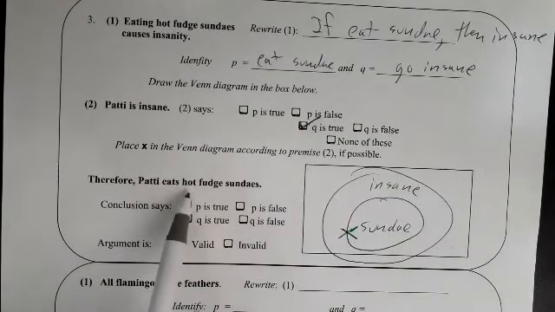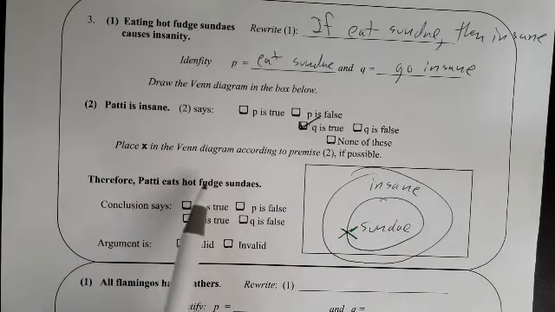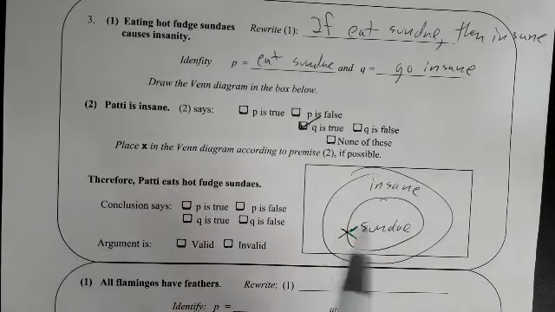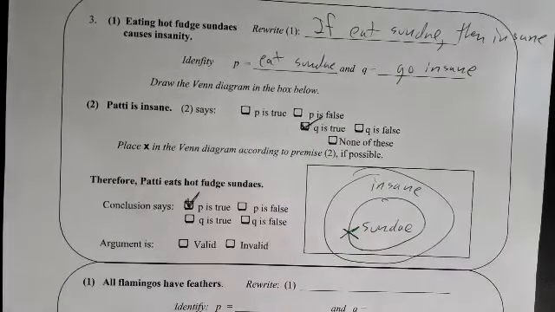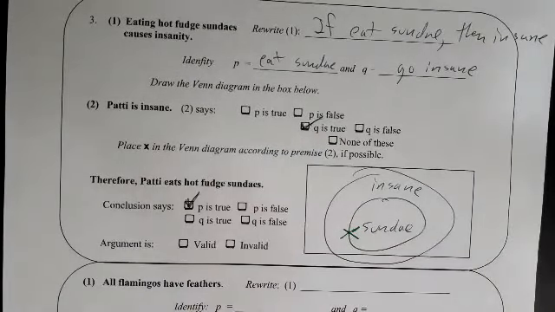The conclusion is, therefore, she eats hot fudge sundaes. So that sounds like P is true. And is this a valid argument? Do we know whether she's inside the sundae or not?